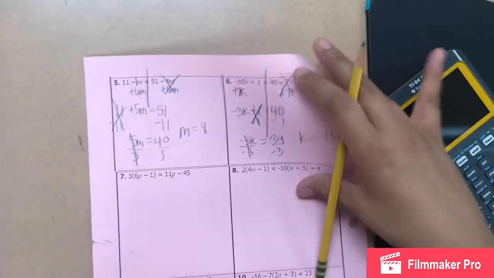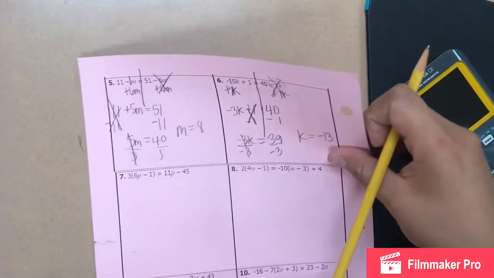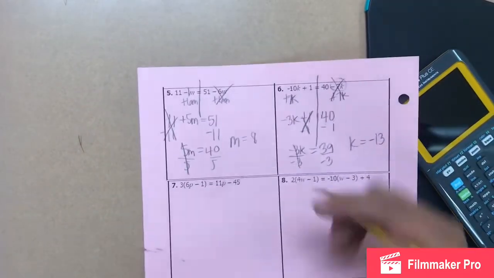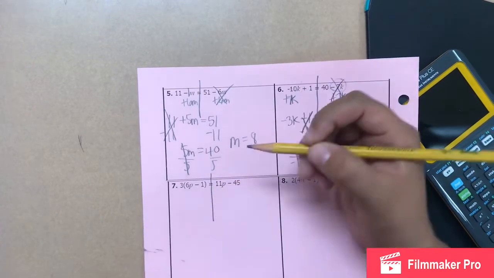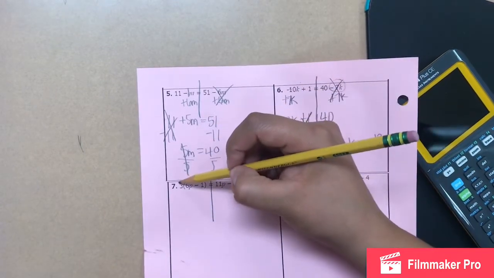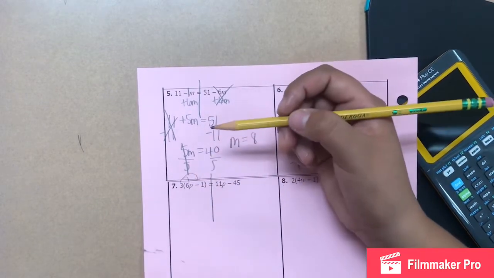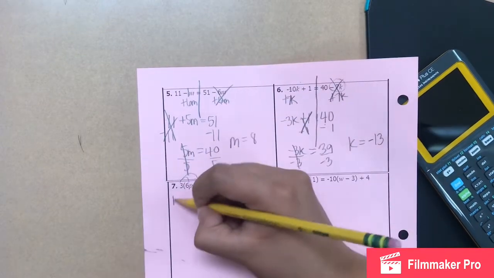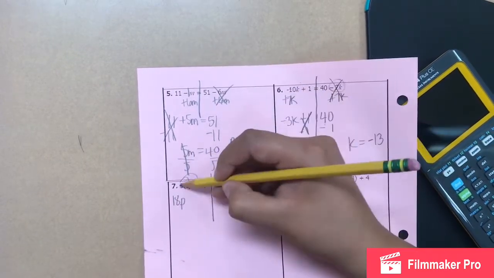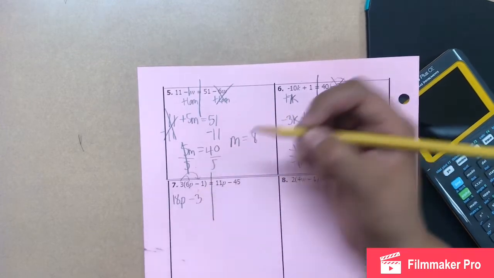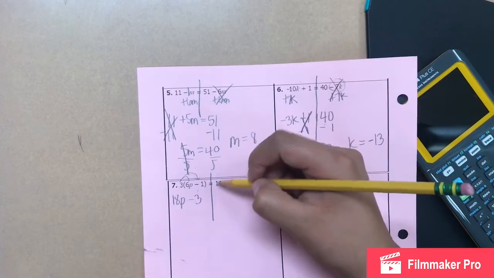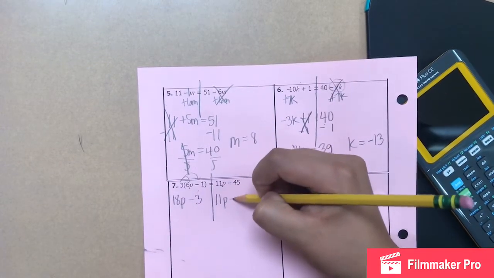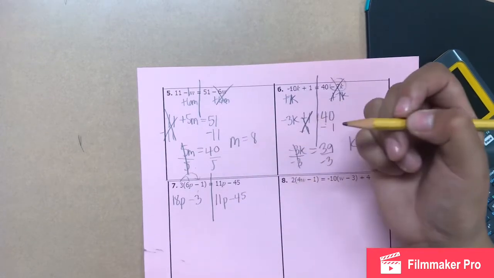Okay, number 7 is where we see our first distributing property, okay? So I see this set of parentheses. I need to take care of that first. So I'm going to distribute 3 times everything inside the parentheses. 3 times 6p is 18p. 3 times negative 1 is negative 3. Then I have 11p. There's nothing to distribute on the right side, so I'm just going to rewrite it.